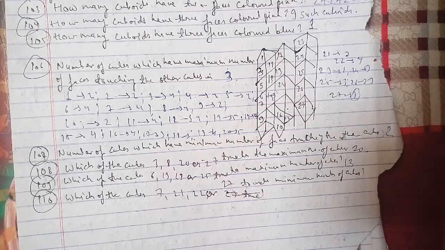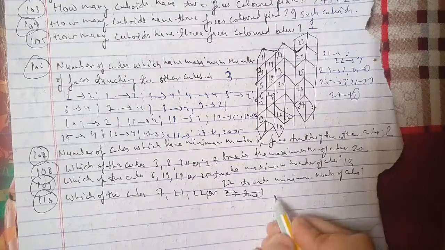The answer we get here is that only cube 23 touches one other cube, which is the minimum number of cubes. So the answer is 23.